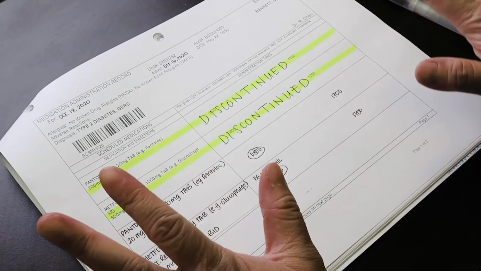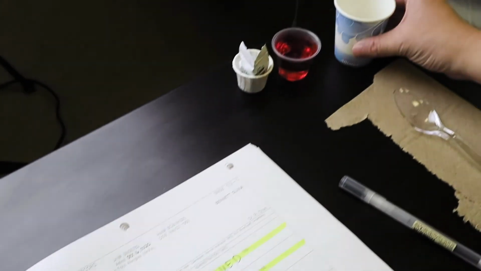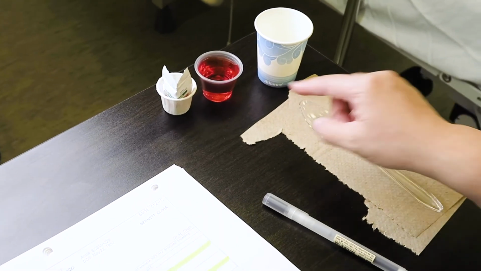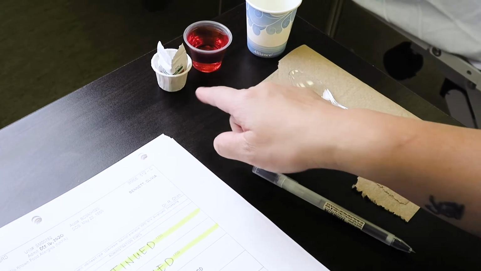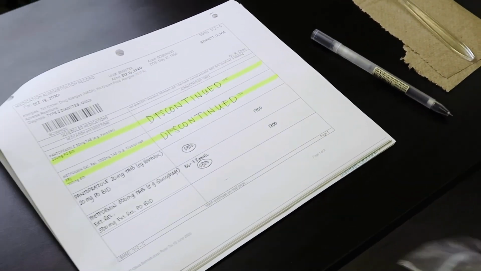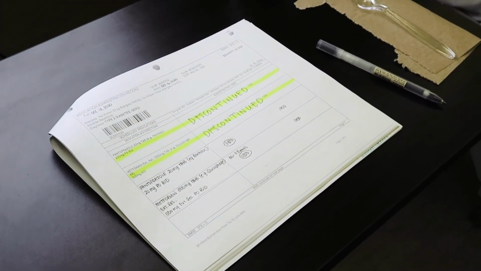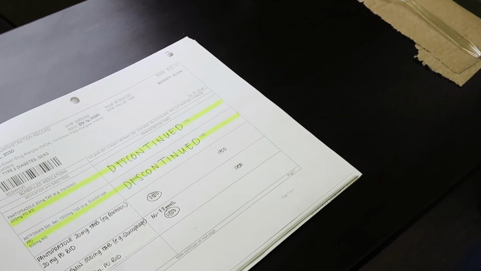Okay, now that we have all our medications with us, we have our water, spoon if we do need it, we have our lactulose and our 2 tablets. We can put this away. That goes back into our drawer. And we take the MAR and everything with us.